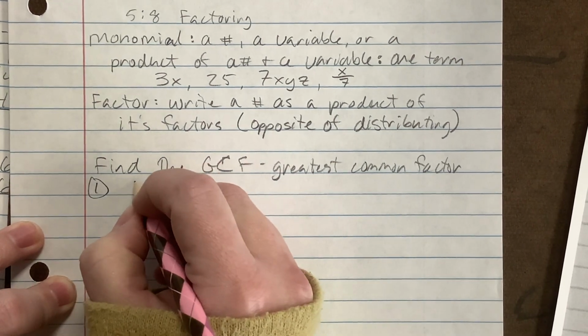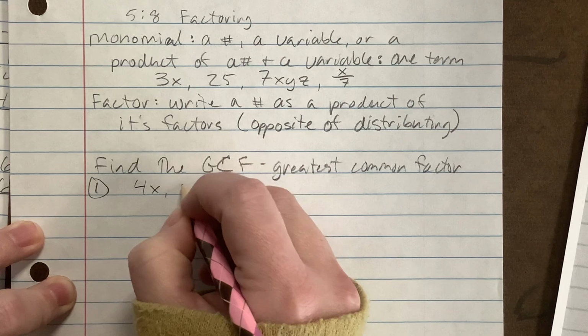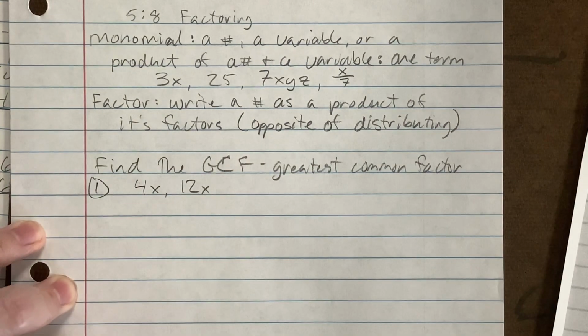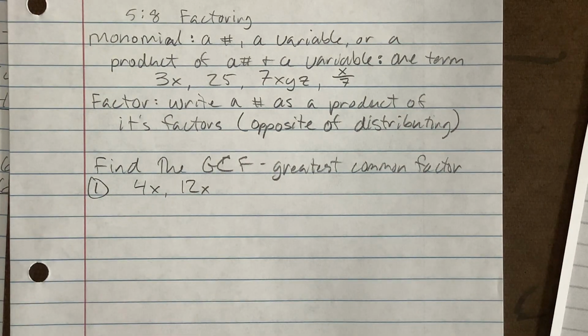So we've got the monomials 4x and 12x. If you are really well versed with your multiplication tables, then it's pretty easy to see what number both of those can be divided by. If you are not, let me show you how to do this.